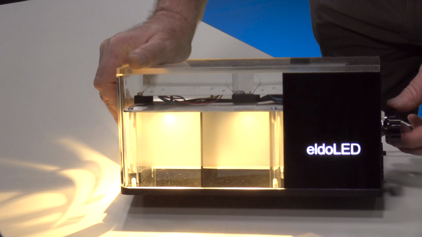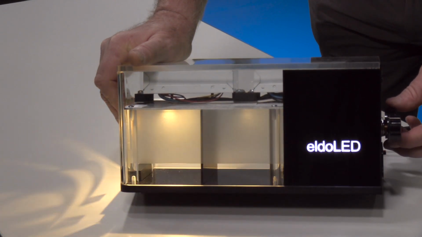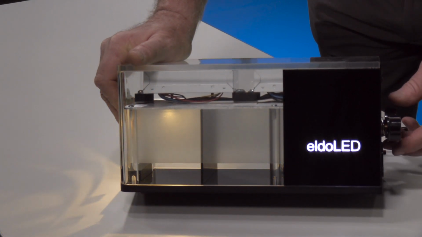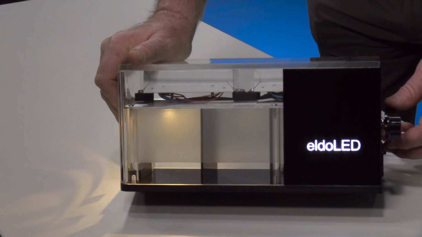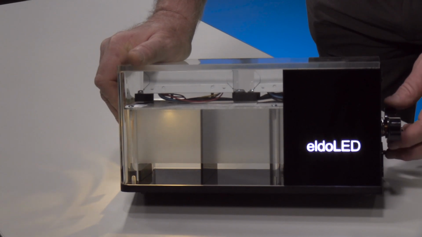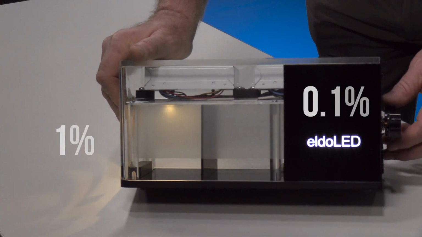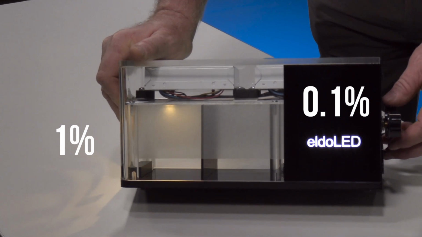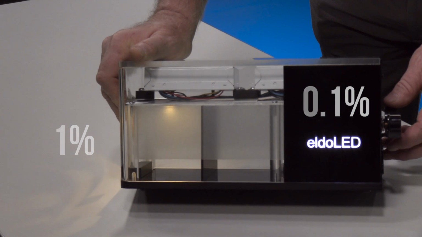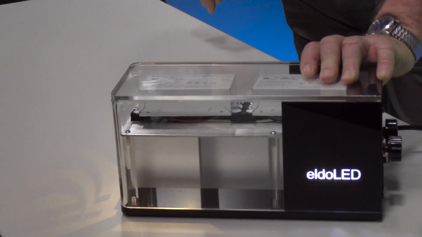And you can see as I dim down, eventually the dimmer on your left stops, and the dimmer on your right continues to dim to virtually, it's just barely on. And that's the difference between 1% and 1/10 of 1%. And by the way, the technologies of these devices operate on 0 to 10 volt, DMX, or DALI protocols.